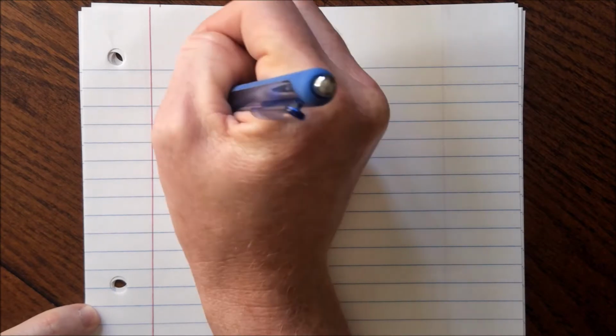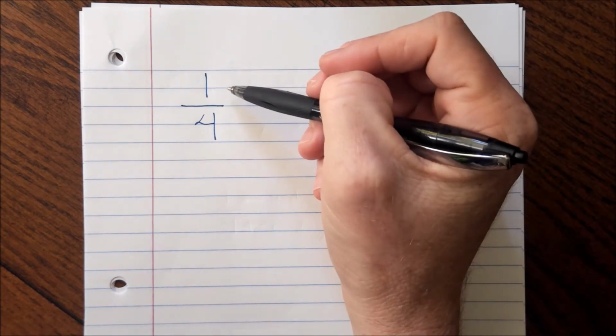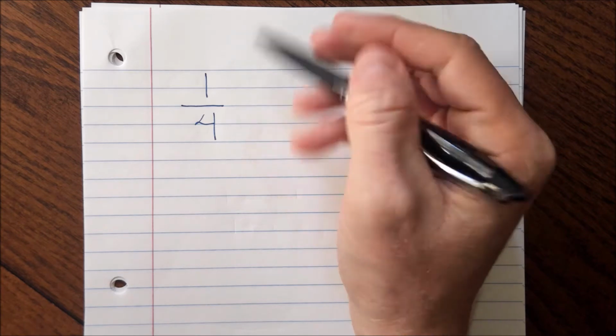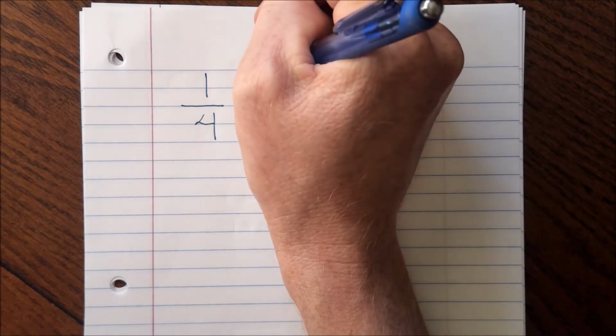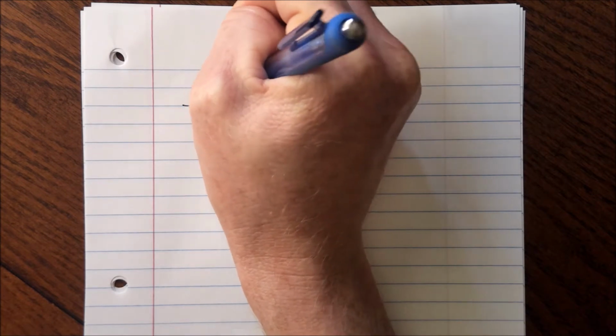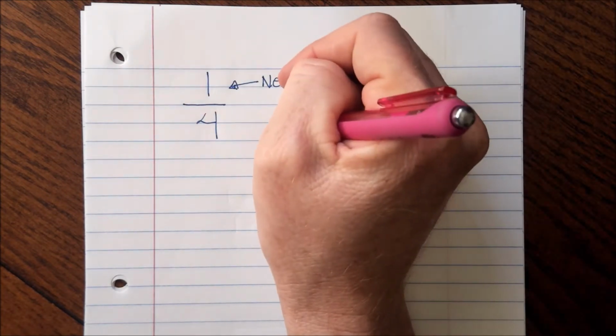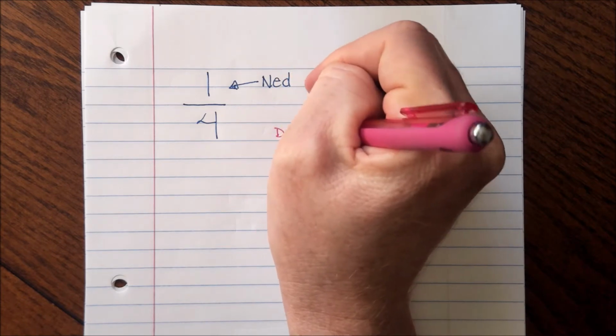So I'm going to write 1/4 of a cup. And you guys do this with me, please. And I'm weird when it comes to fractions. I like to rename them. I get confused about numerator and denominator. So I call this top guy Ned. Okay, so he's Ned. The bottom one, I like to call him Donkey. Okay, so we have Ned and we have Donkey.